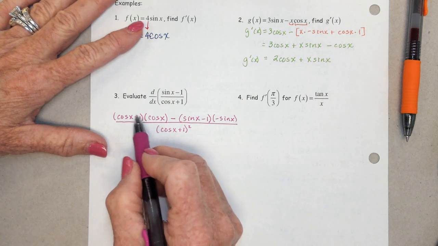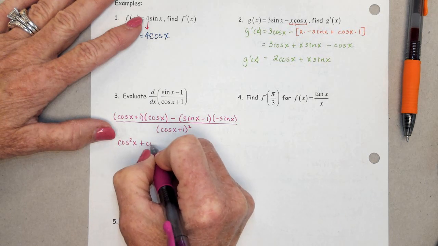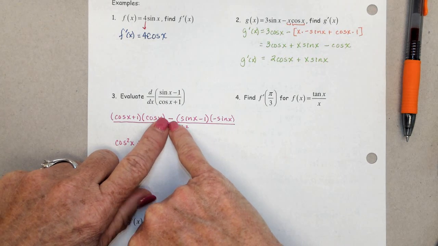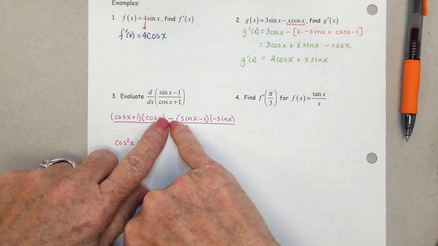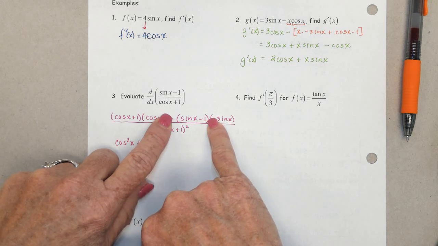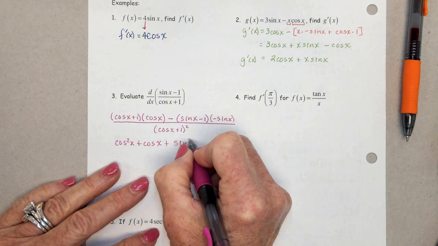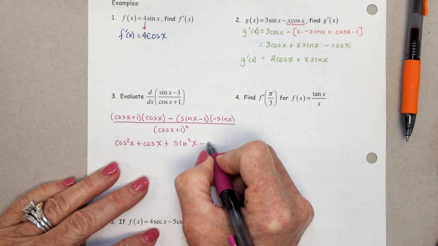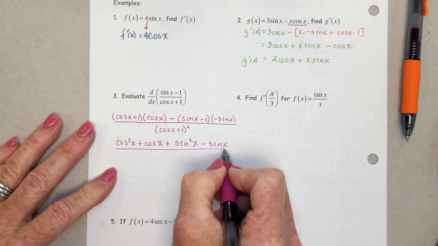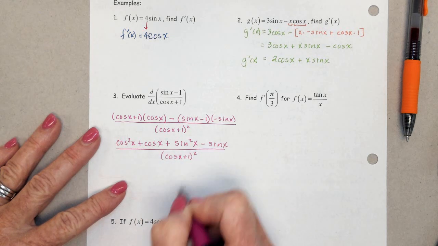Simplifying, we'll distribute this cosine through, and we have cosine squared x plus cosine x. All right, be careful over here, because we have that minus sign to distribute. I'm going to take that minus sign to that negative sine x, and then all I'm doing is really just distributing a sine x through. So we'll have plus sine squared x minus a sine x all over cosine x plus 1 quantity squared.